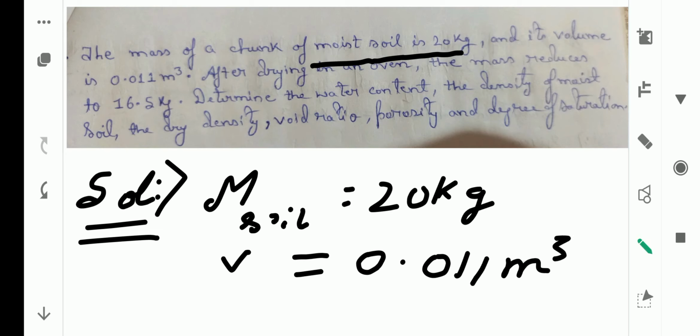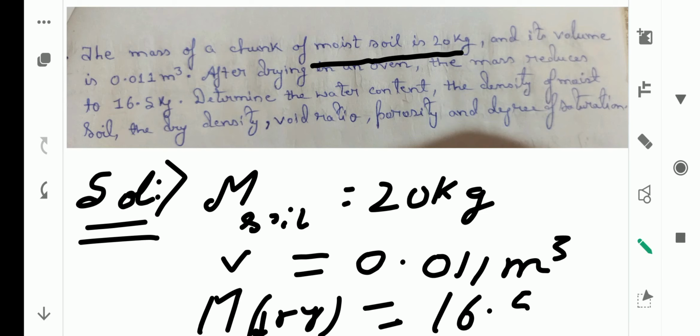After drying in an oven, the mass reduces to 16.5 kg. That means the mass of dry soil has been given as 16.5 kg, correct? Anything else that we have been given?